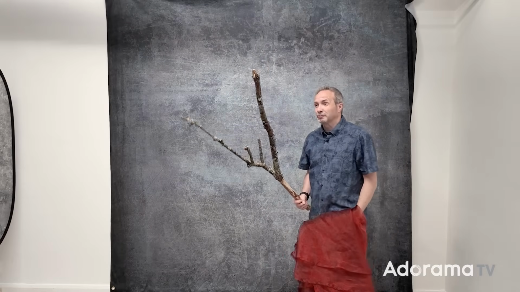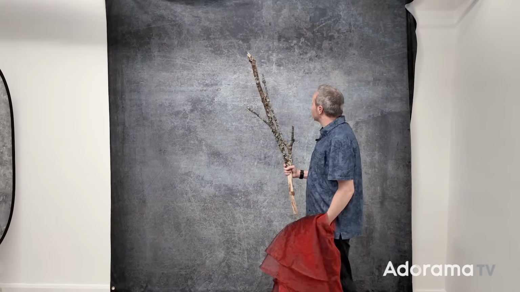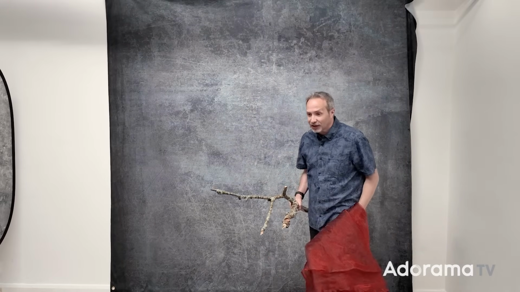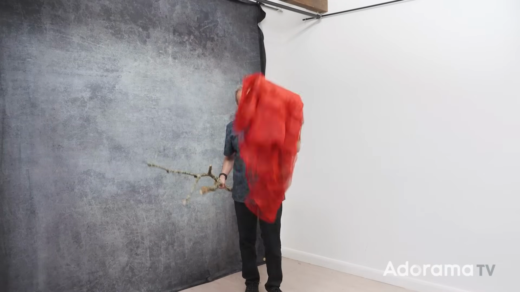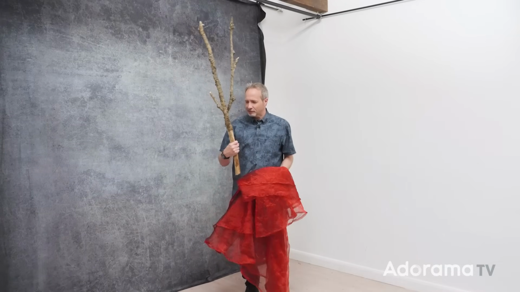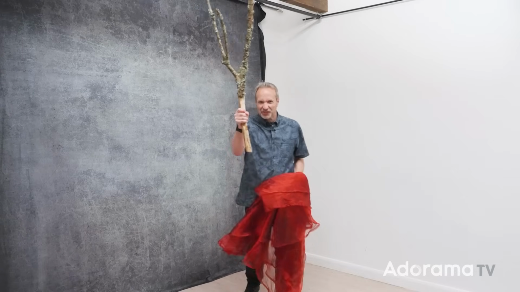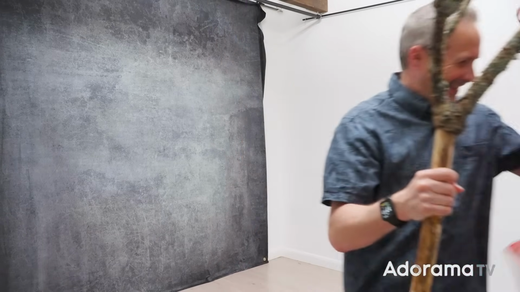I think the easiest way to explain this is to actually have a go, starting with this background, I think. So let's get a light set, let's get a model in, let's get shooting, but more importantly, let's get some more sticks. Yes.